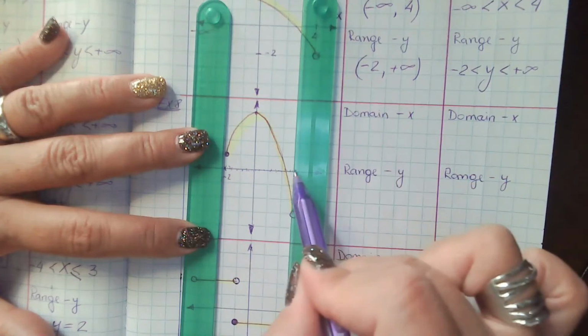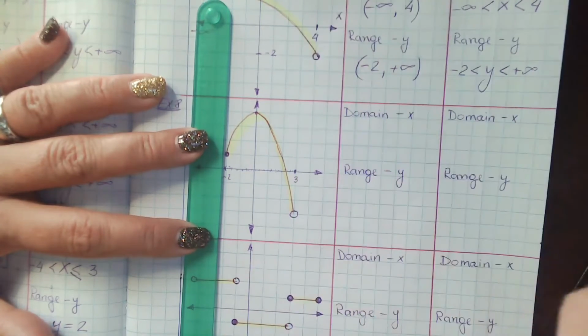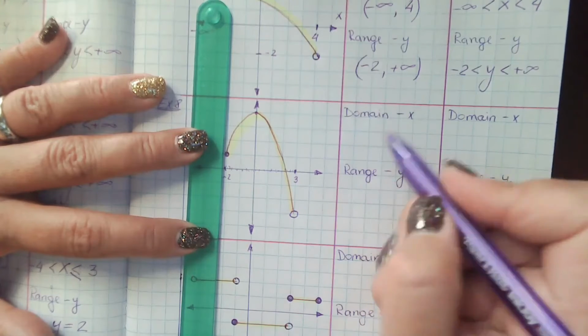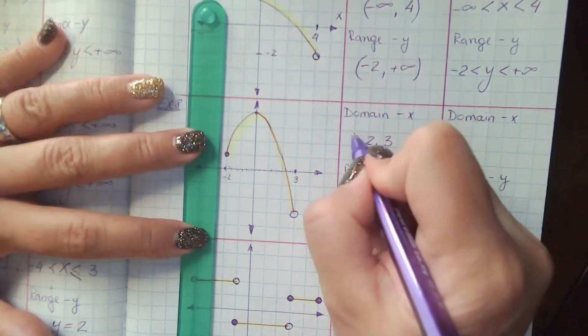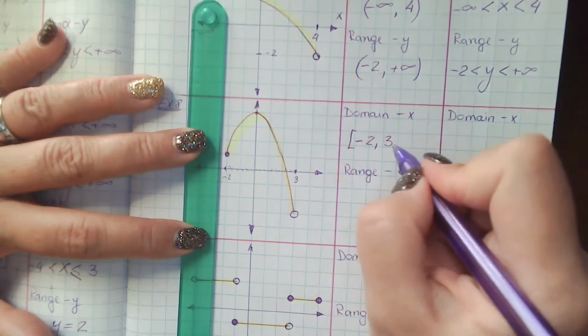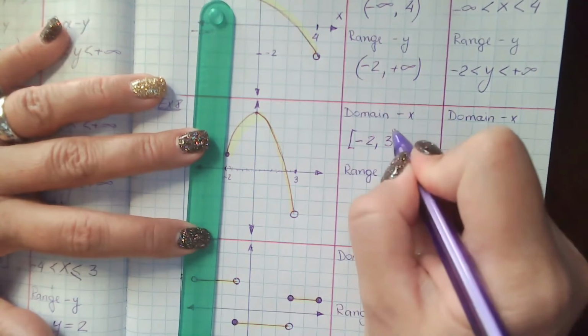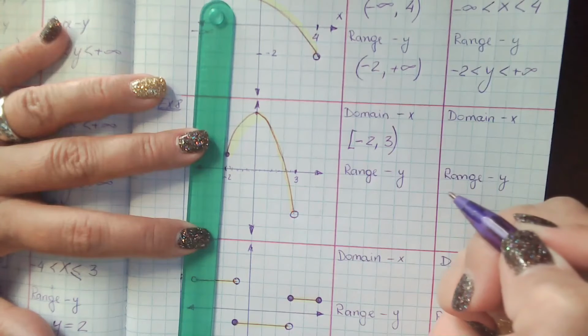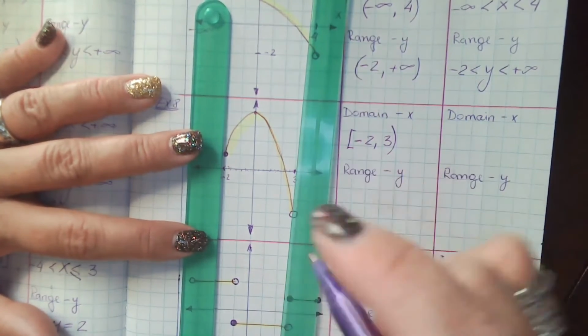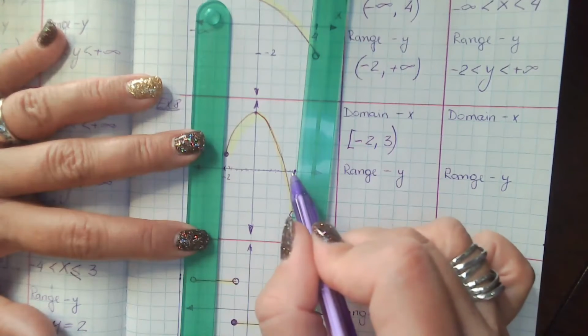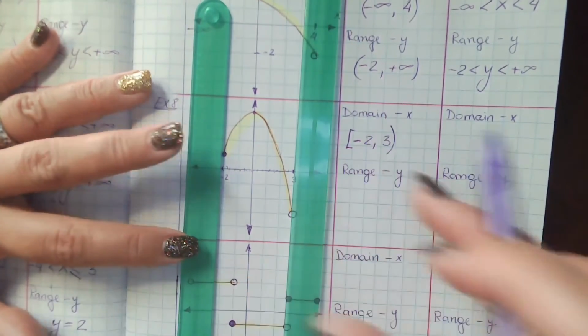So that's my interval right here. I have the domain from -2 to 3, included on the side where -2 is, and the value of 3 is excluded. So from the beginning to the end, those are the possible x values.